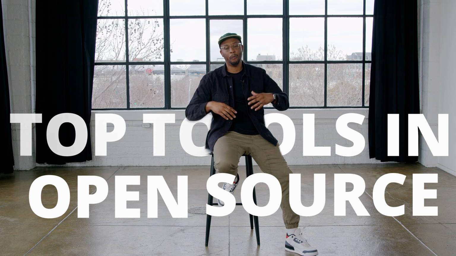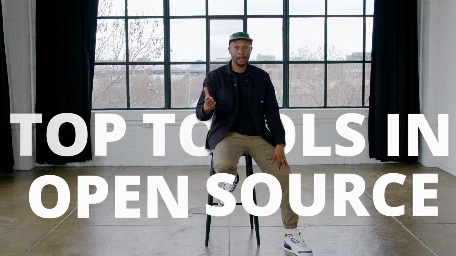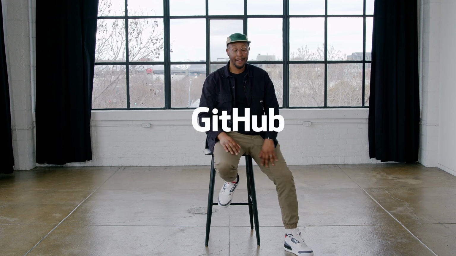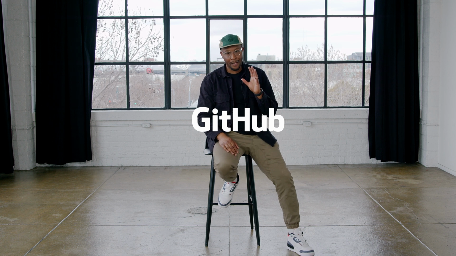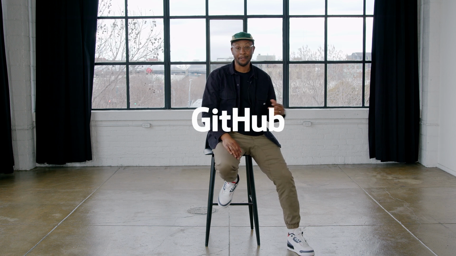So now that we got started with open source, this might be obvious, but these are going to be the top tools to use while doing open source. First off, I'm just going to jump right in and say GitHub. You probably are using GitHub, but what I'm going to recommend is using GitHub to the next level. There are so many things you can do on GitHub that you're probably not already doing.